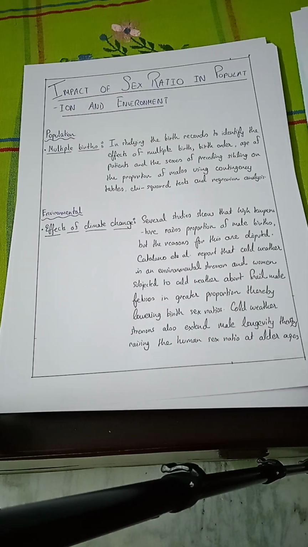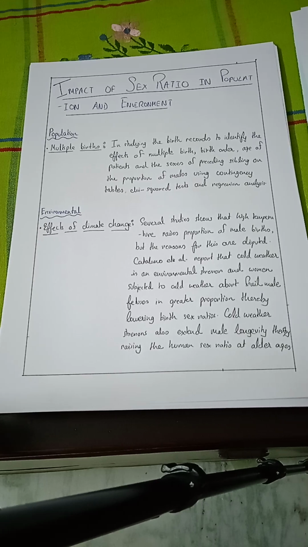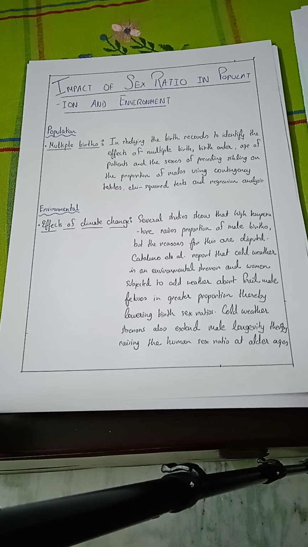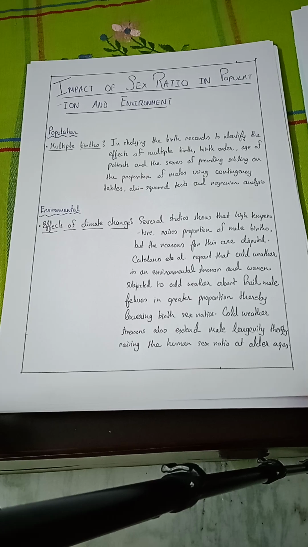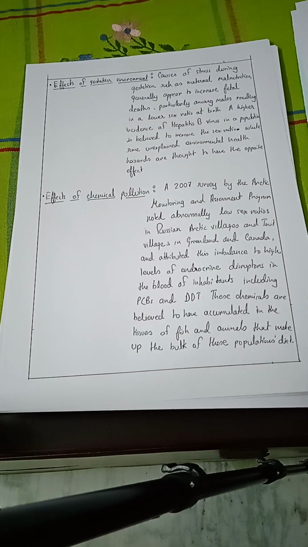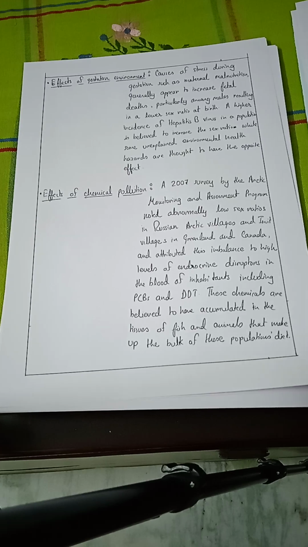Then comes the impact of sex ratio on population and environment, meaning how sex ratio is impacting the population and the environment. First comes the population, where I have mentioned multiple births, how sex ratio is differentiated in multiple births. Then we have environmental, how sex ratio is impacting environmental problems. The next 2 points here are effects of gestation environment and effects of chemical pollution. This is how the environment is affecting the population.